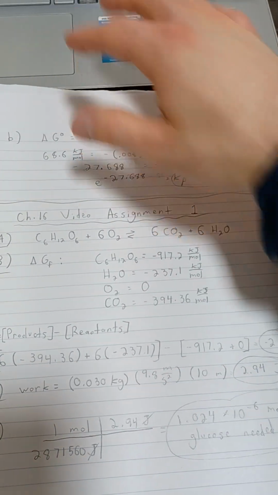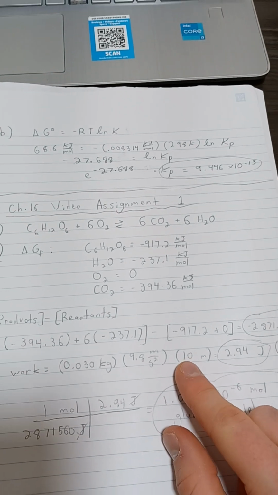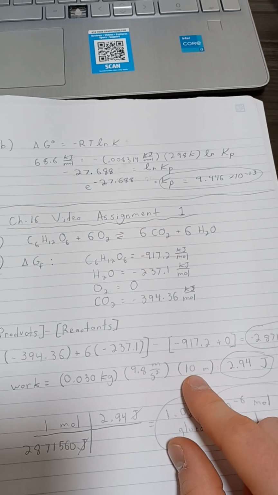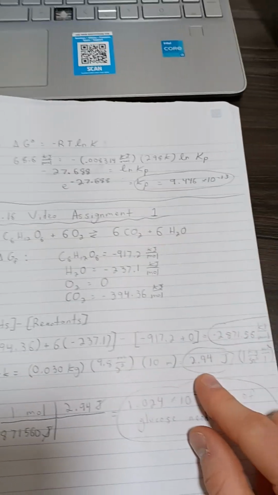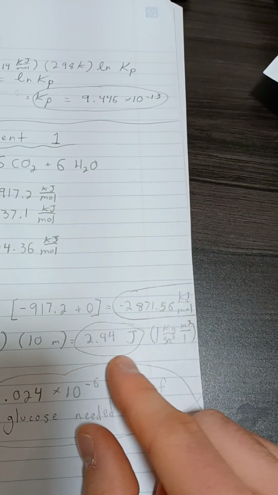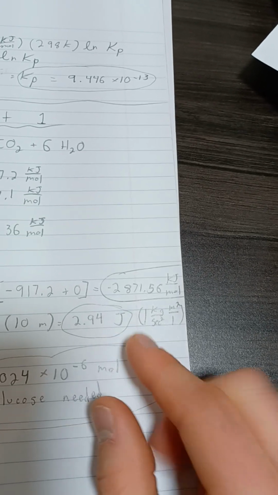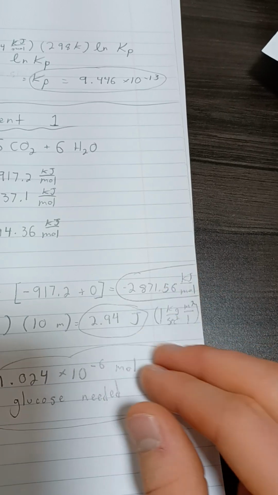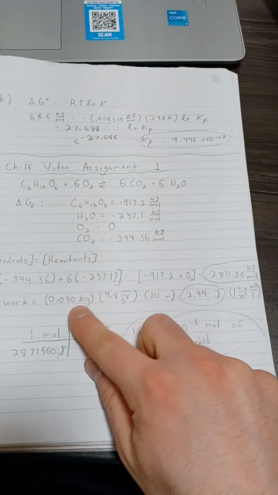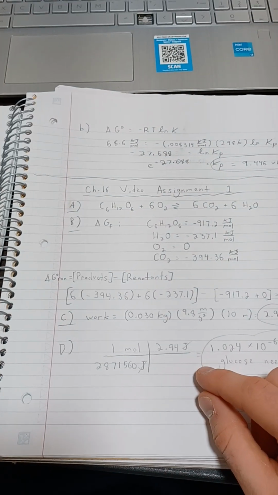And then we have the change in height in meters, which is 10, given to us in the problem. So that turns out to be 2.94 joules, and joules is also equal to all of those different units, which are included in this problem. So that's part C.